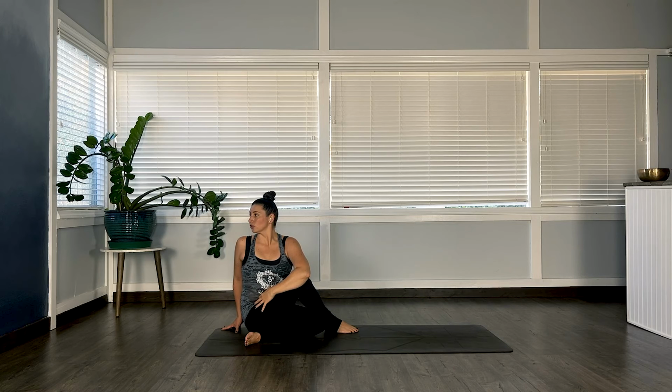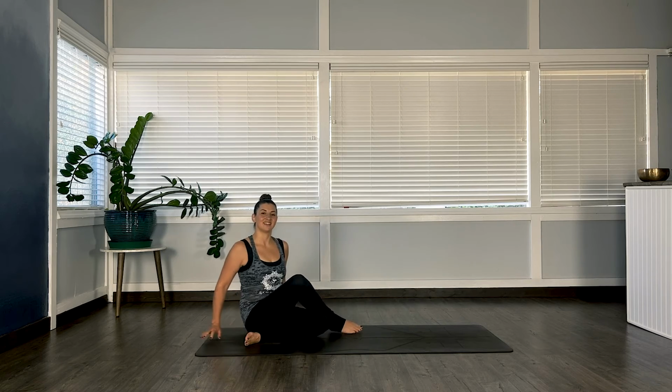Right hand behind us, left arm overhead, twisting, turn to the right. Release the head back to center and release.